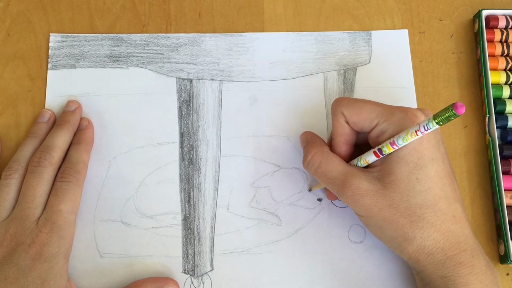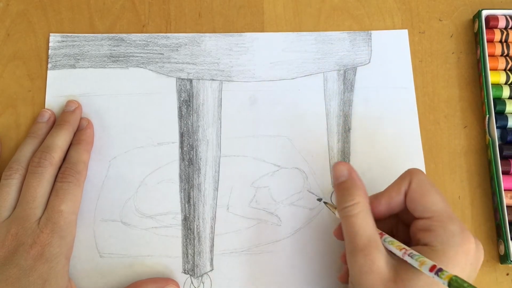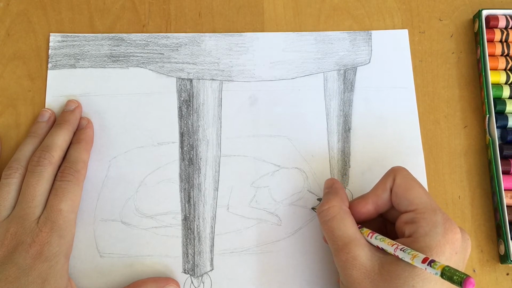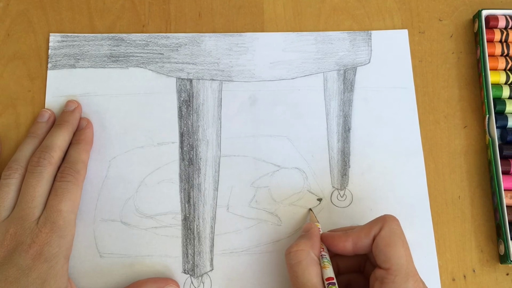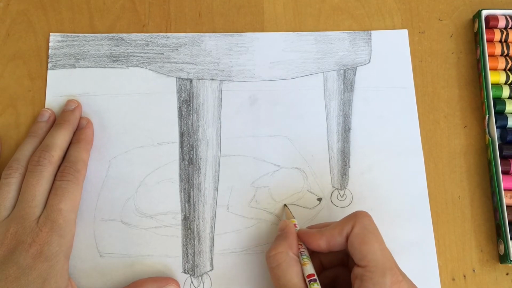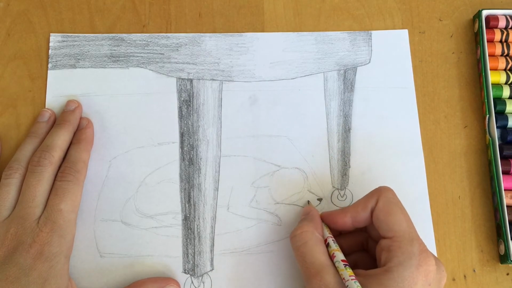She's got a smooth snout. And a little bit of fur on her mouth. And then her chin is pretty smooth. She's got some whiskers here. Do some whisker textures.